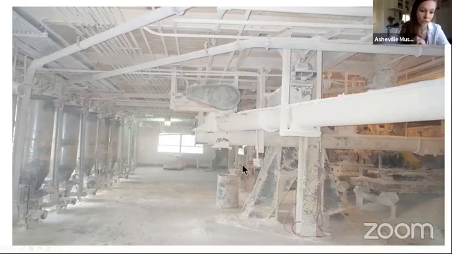Wow. And we do have a question coming in from Dr. George Hurd. He said, what is the typical particle size? Is it on a nano or micro scale?